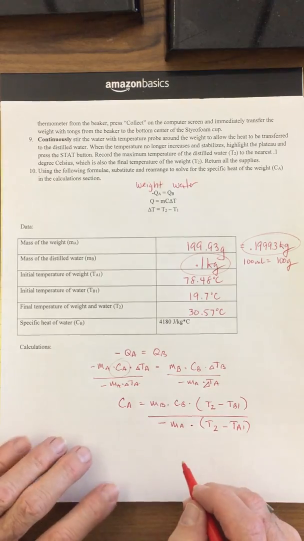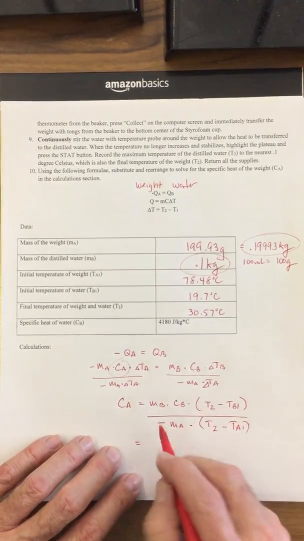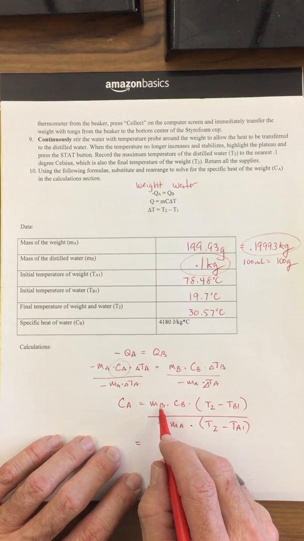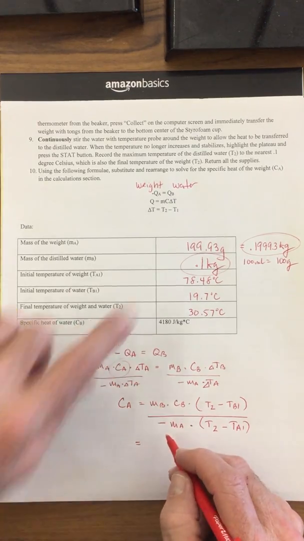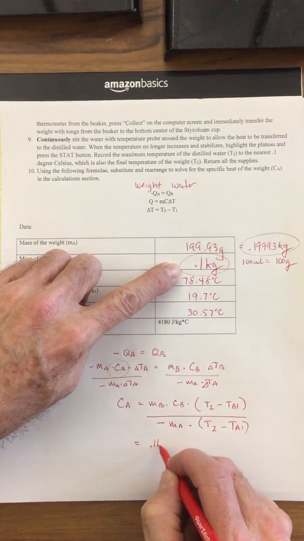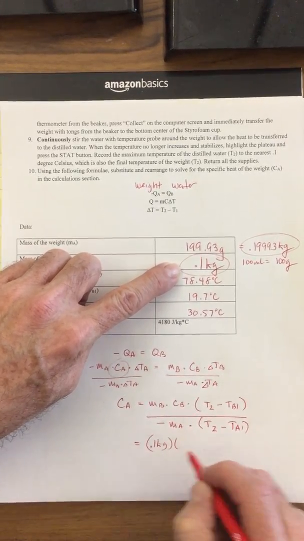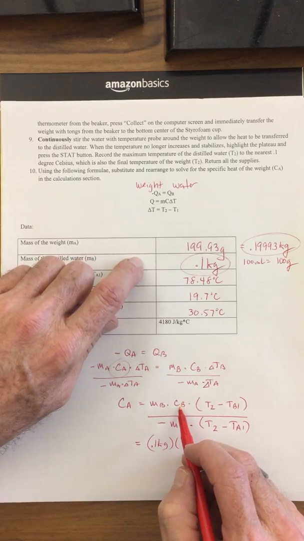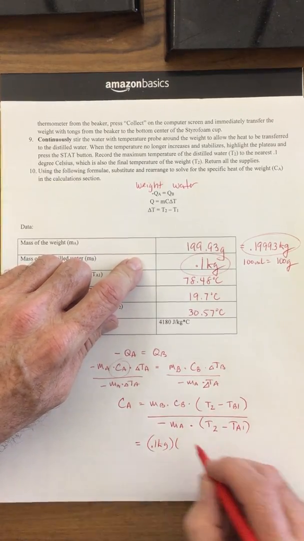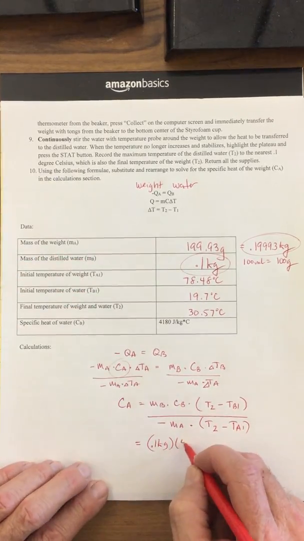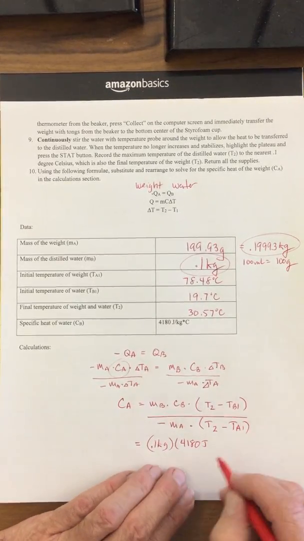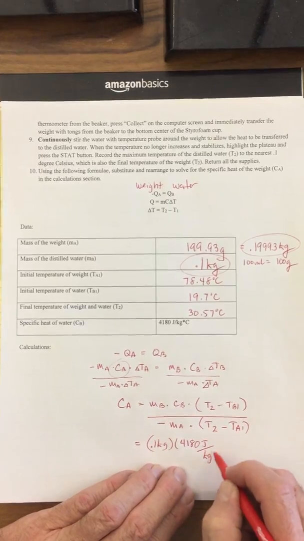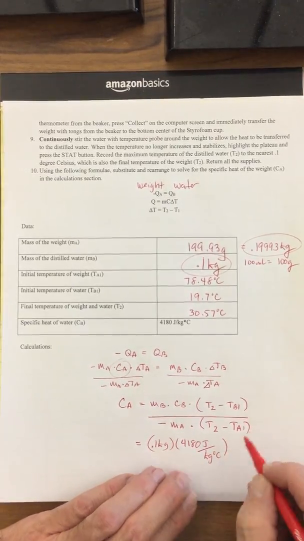Hopefully you paused and you plugged in all of our numbers. So the mass of B, this is going to be our water, so we have 0.1 kilograms. The specific heat for my water, this is coming from lecture, is 4,180 joules per kilogram degrees Celsius.